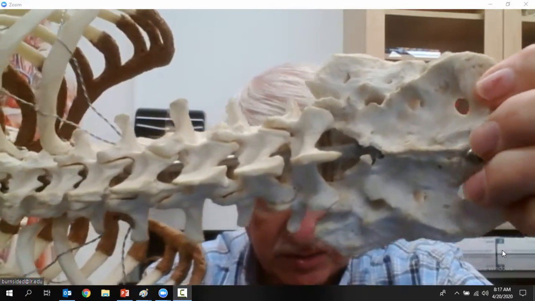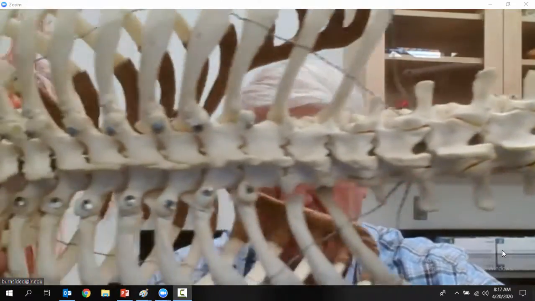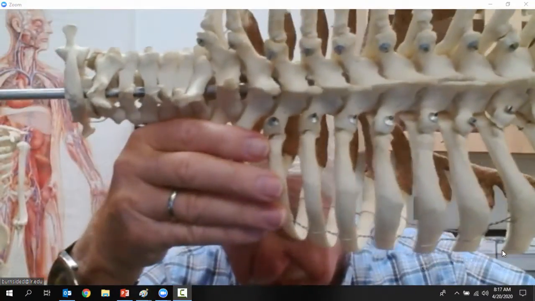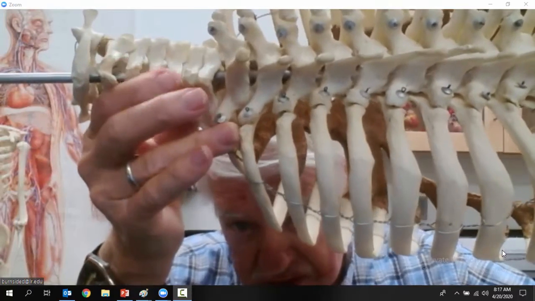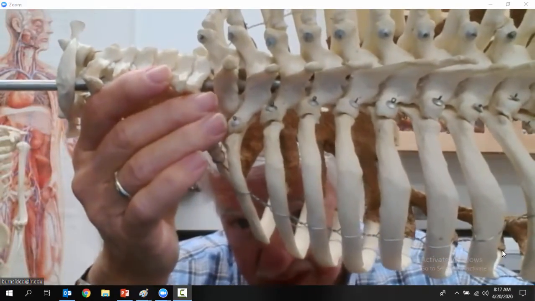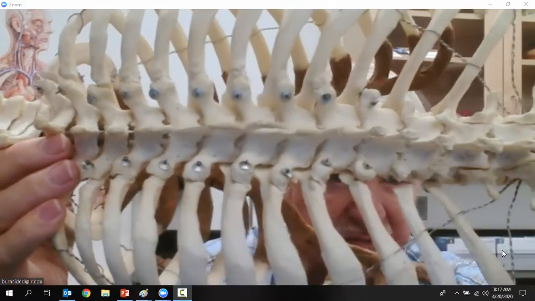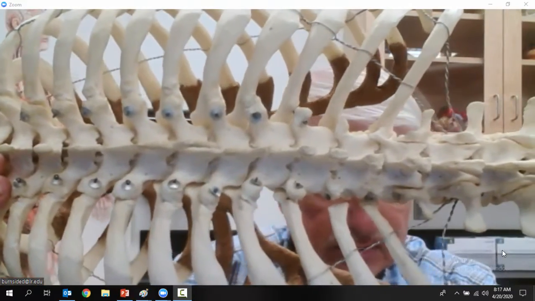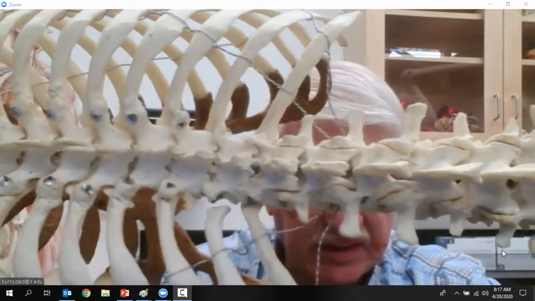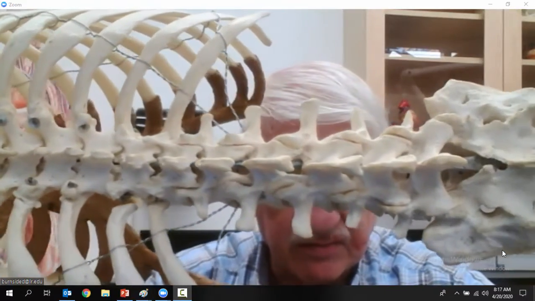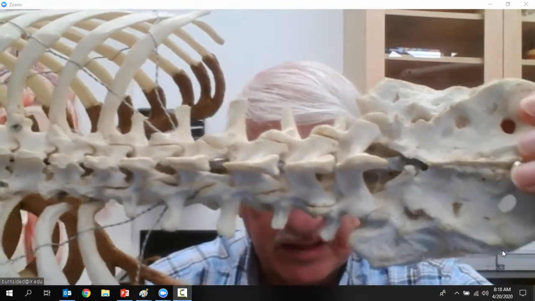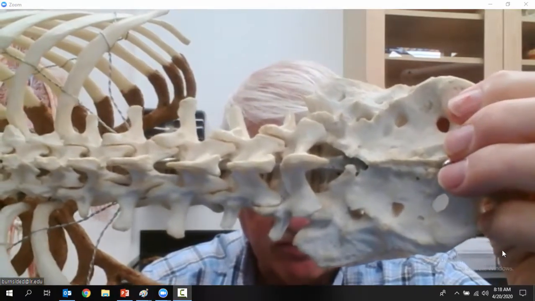Okay, so let's review that. We've got 7 cervical vertebrae in the neck, and then 12 thoracic vertebrae in the region of the ribs, and then we have 5 lumbar vertebrae, and then finally we have the sacrum.